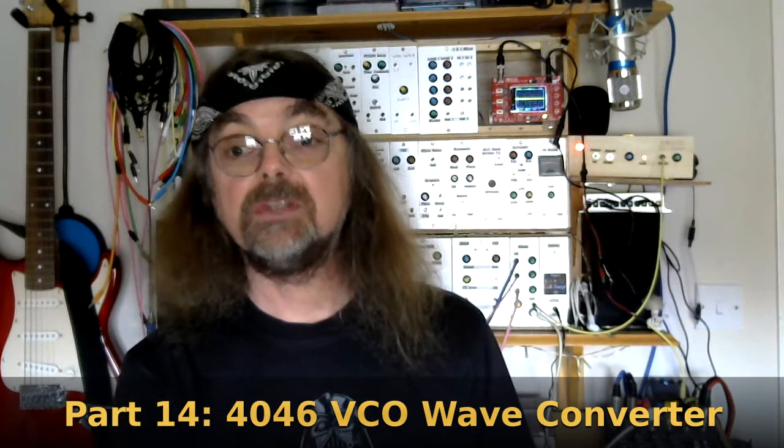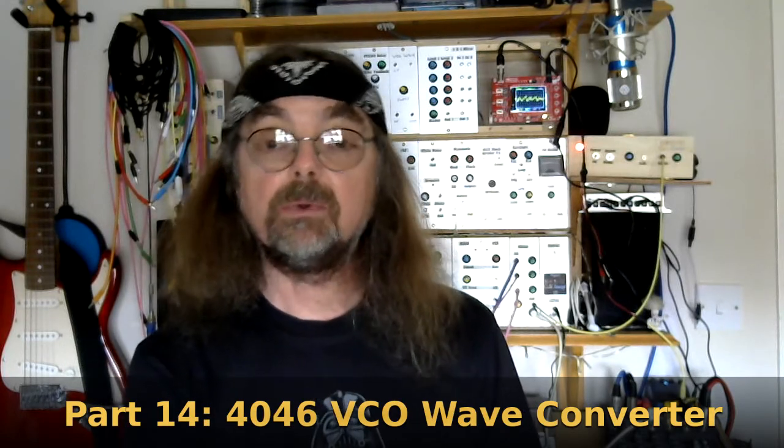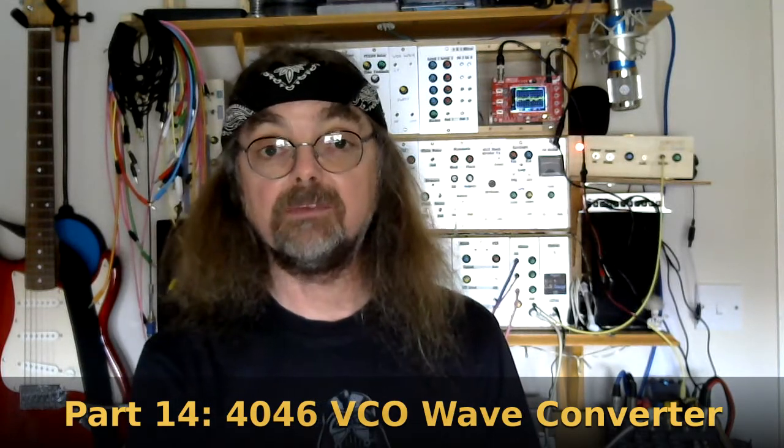In this episode I'm going to be looking at a modification that I've made to the 4046 VCO that's in Project 12 that will hopefully give me an alternative waveform output from the standard square wave that the chip produces in this configuration.